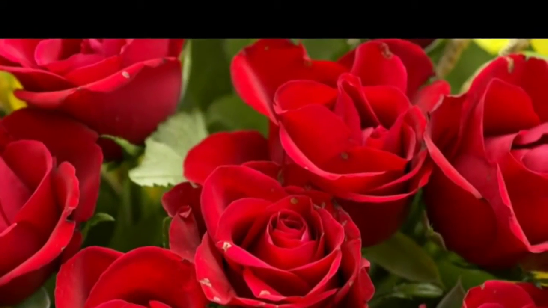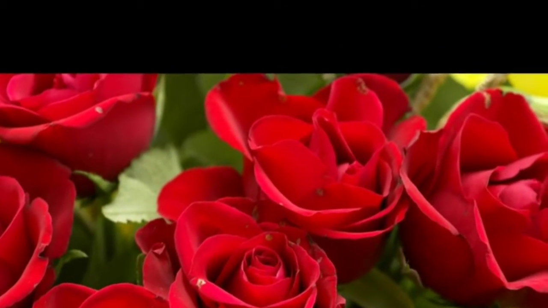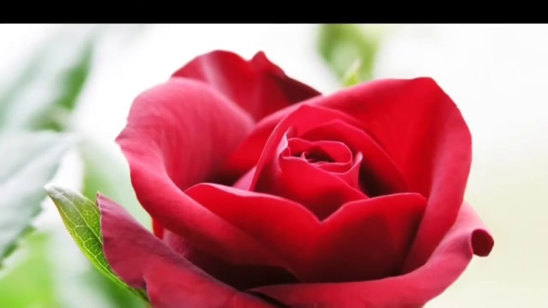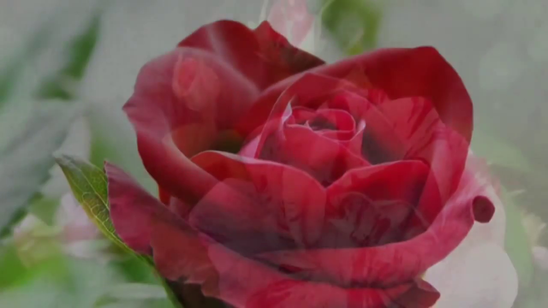There are over 100 species and different types of roses. There are many parts of the rose, but today I'm only going to mention a couple. First, we have petals. Everyone knows what a petal looks like, of course. So a petal basically is the protective and beautiful exterior of the rose.